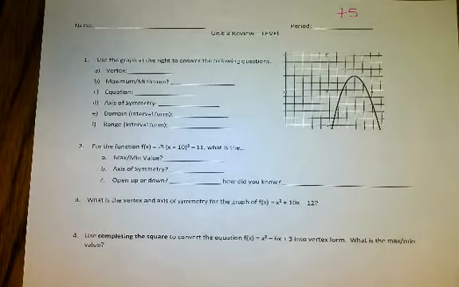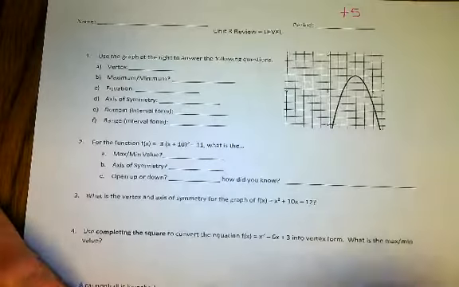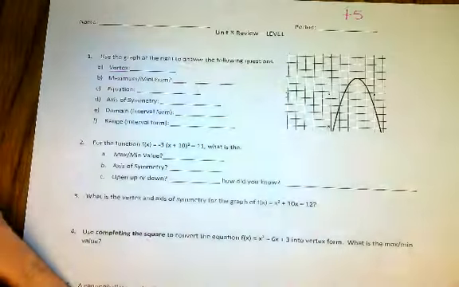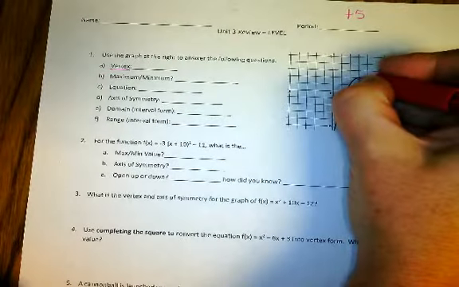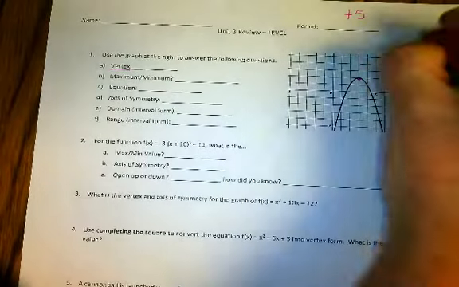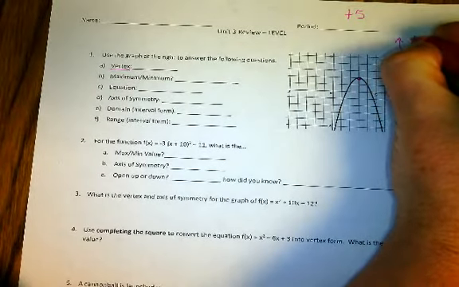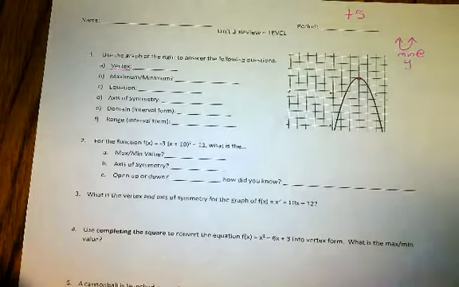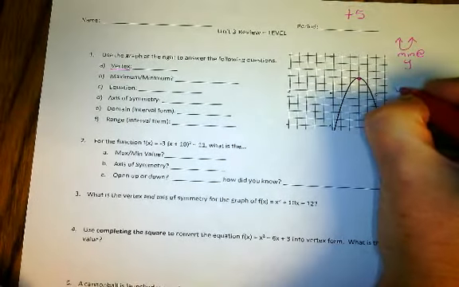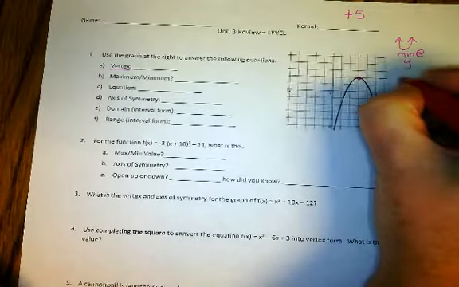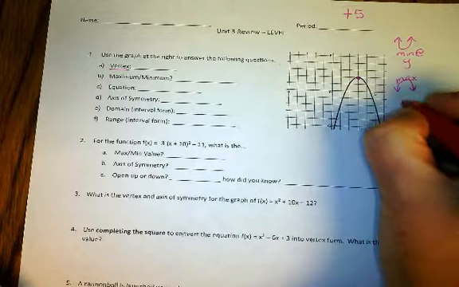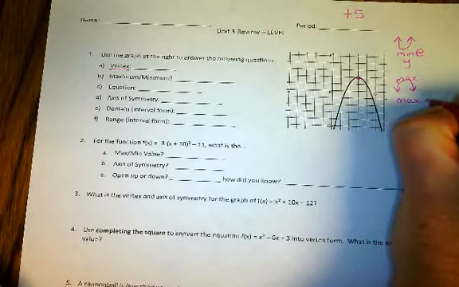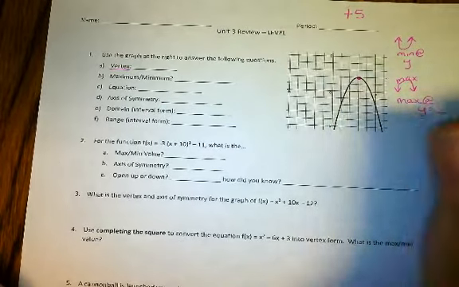Okay, so on the first one, you're just looking at the attributes of the graph. The first thing they want you to do is find the vertex. Remember, the vertex is your highest or your lowest point. If it is your lowest point, that's a minimum at y equals. And if it's a maximum, it's going to open downward. And again, it's a max at y equals.